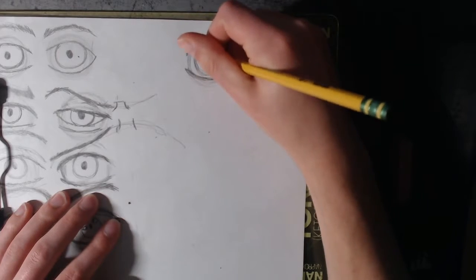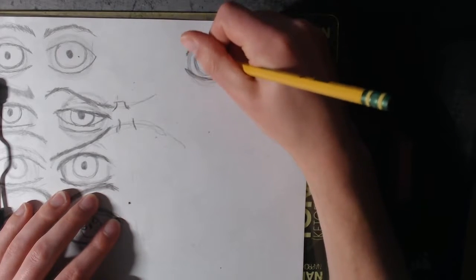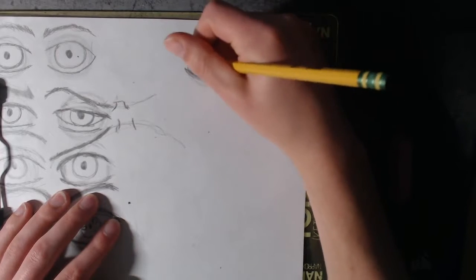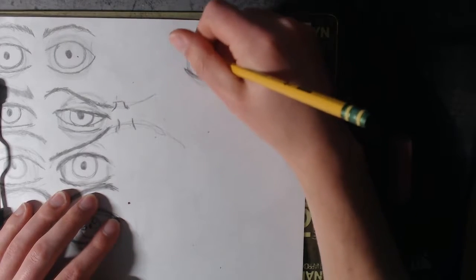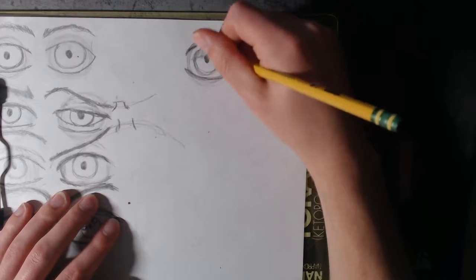I actually would draw characters from my novel using this eye. And this is female because most of my characters are female.